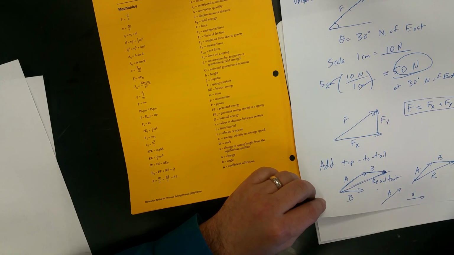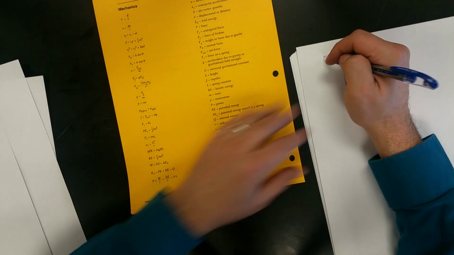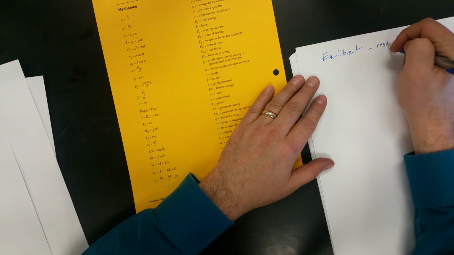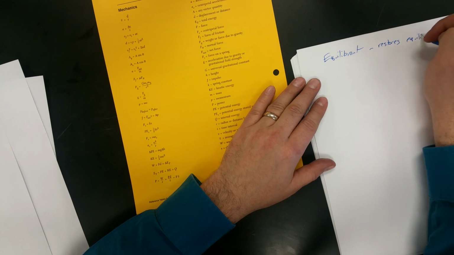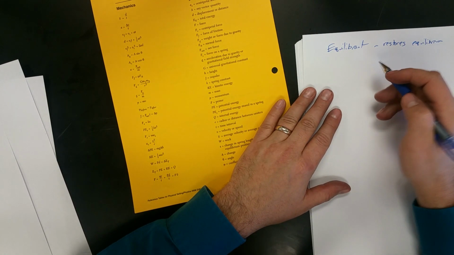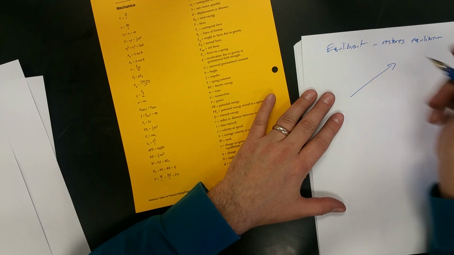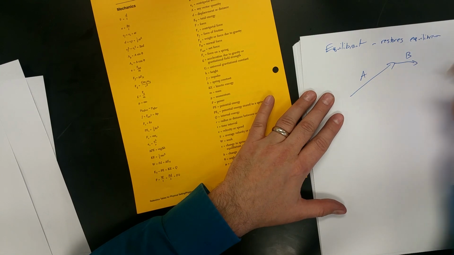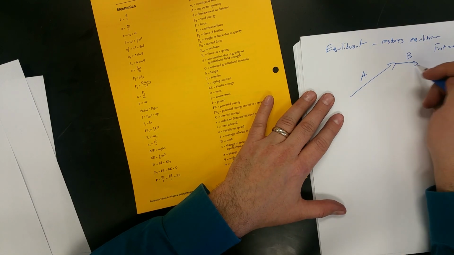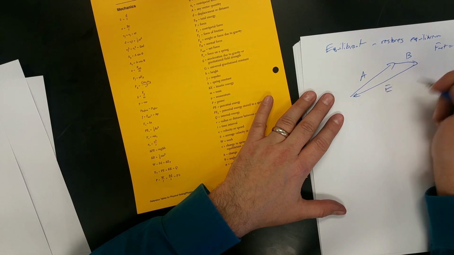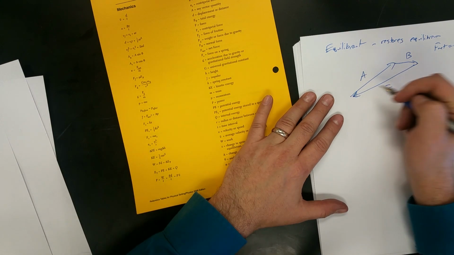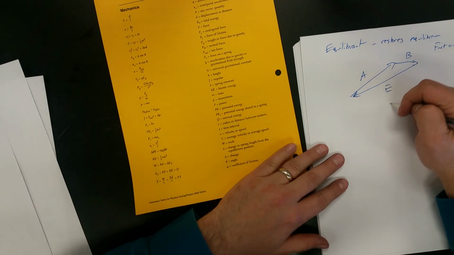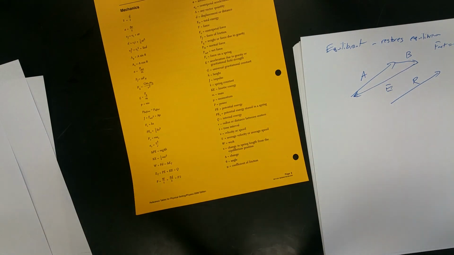Okay. Something that you might see too is the equilibrant, and that is the vector that restores equilibrium. And this is a force vector right there. So if that is your force A and your force B, to get to equilibrium, that means your net force is 0. So that means that your equilibrant E has to go backwards in the opposite direction. It is essentially the opposite of the resultant. So your resultant would look like that. Your equilibrant is in the opposite direction.